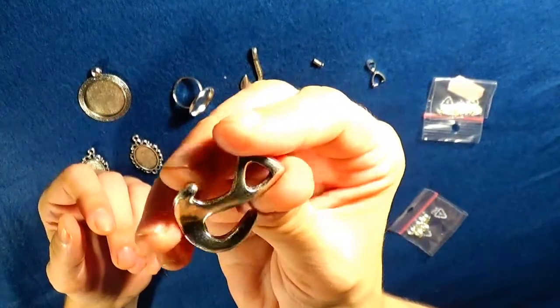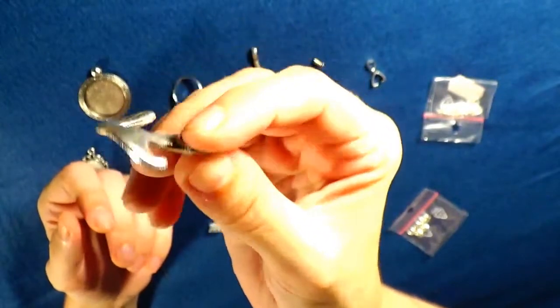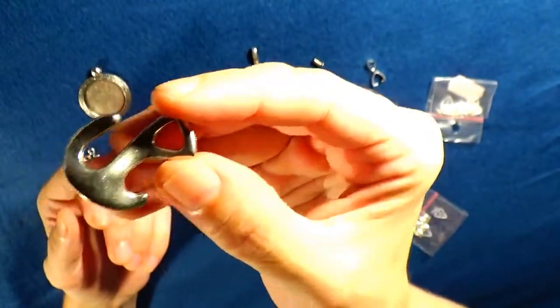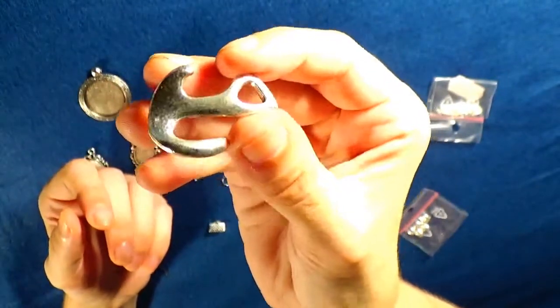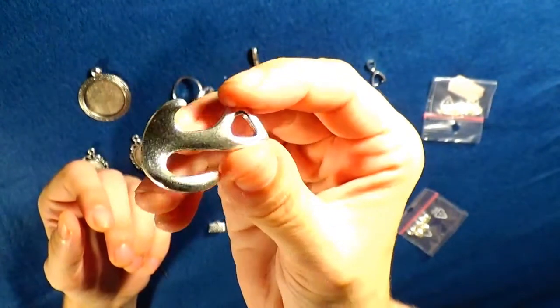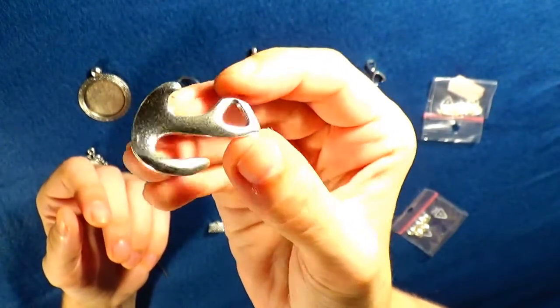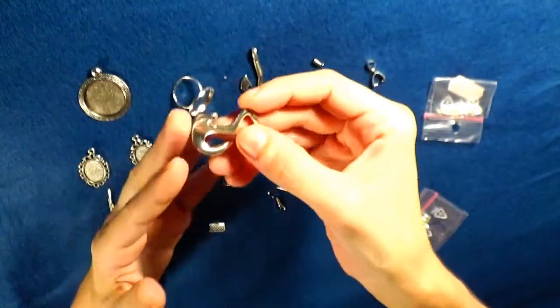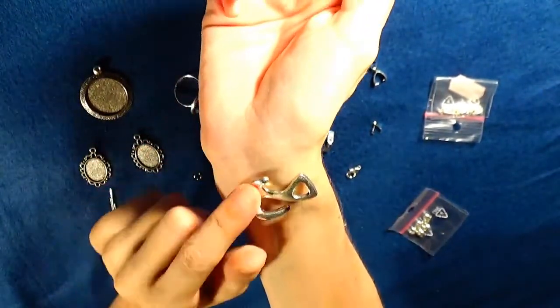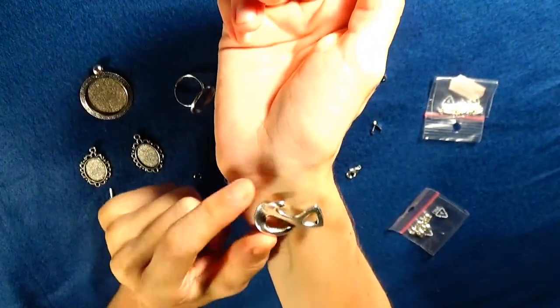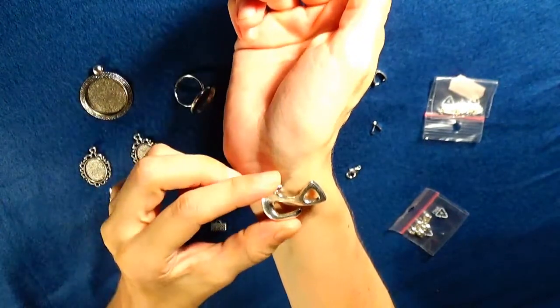This item is also a clasp. It is an anchor clasp. It goes well with leather jewelry items too. So you can make a bracelet and you can put it on a bracelet to open and to close the bracelet.